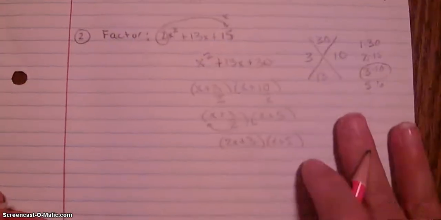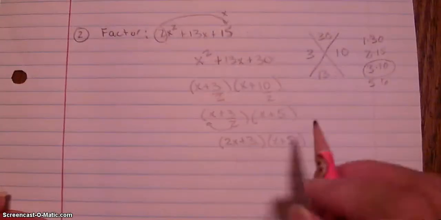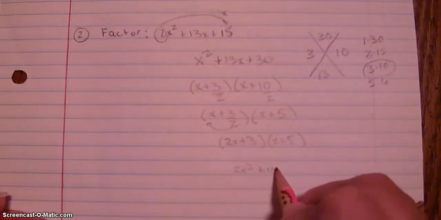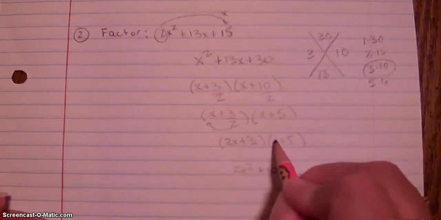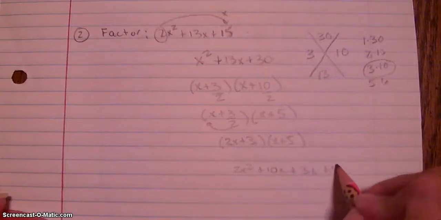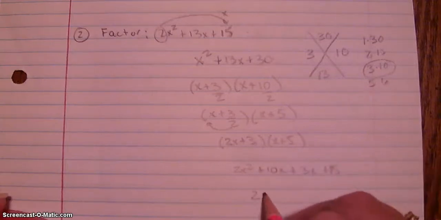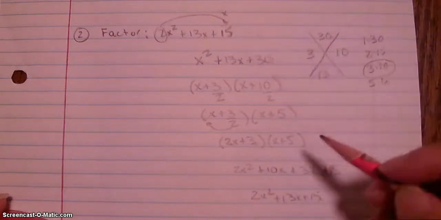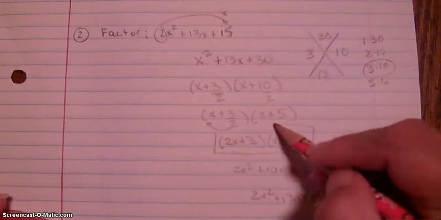Okay, so we're going to multiply this back out. 2x times x is 2x squared. 2x times 5 is positive 10x. 3 times x is plus 3x. And then 3 times 5 is 15. Add these up, and I get 2x squared plus 13x plus 15. That matches my original problem, so I know that this is my correct factorization.